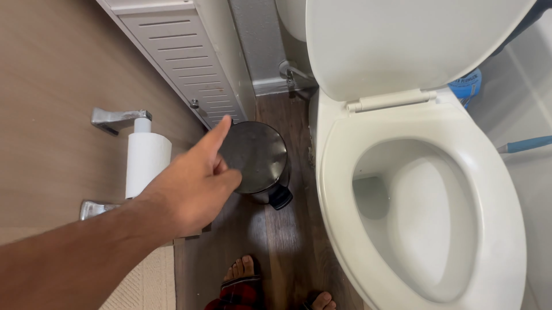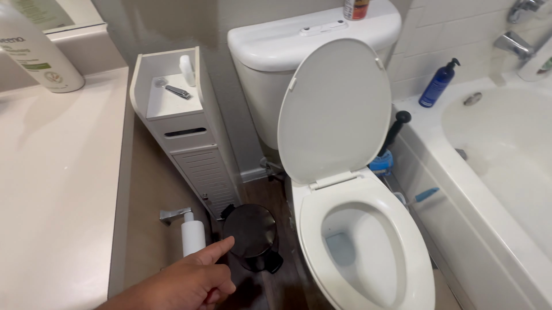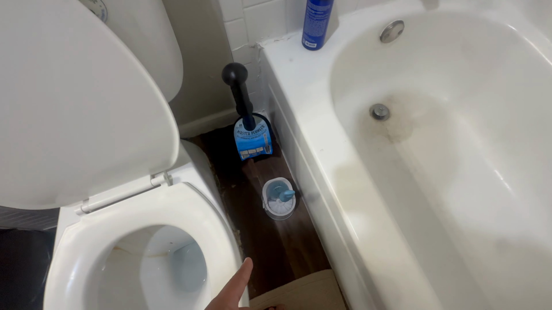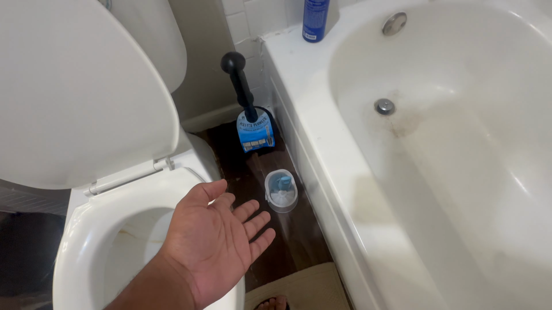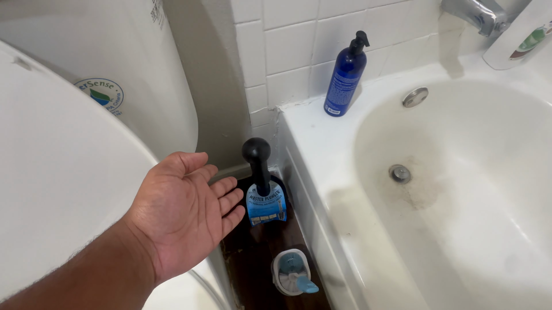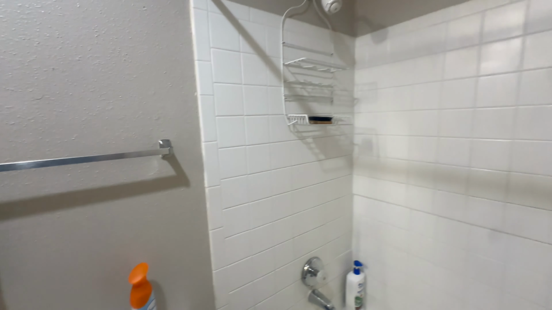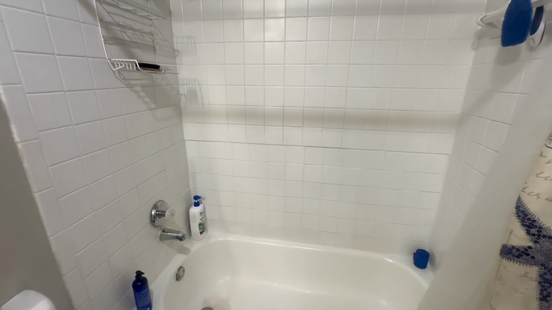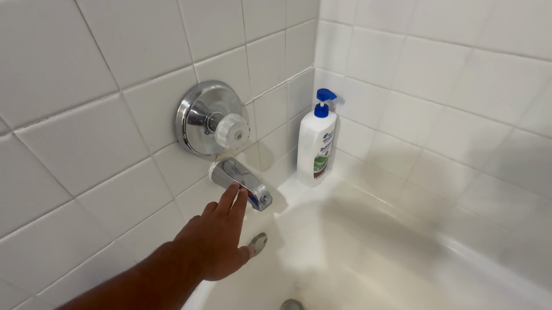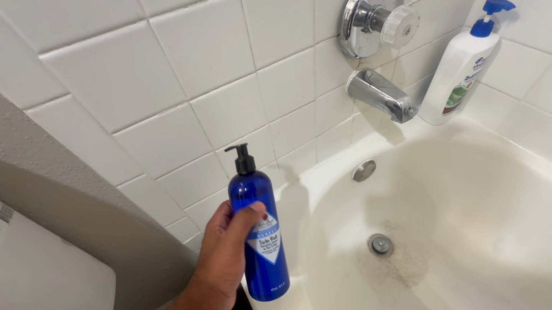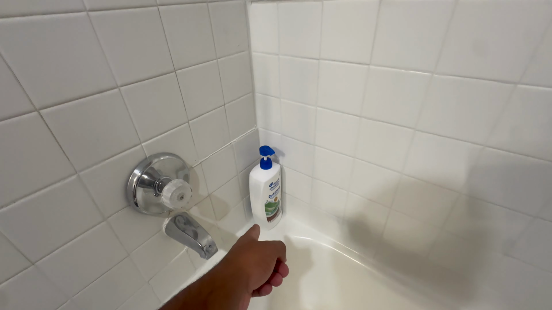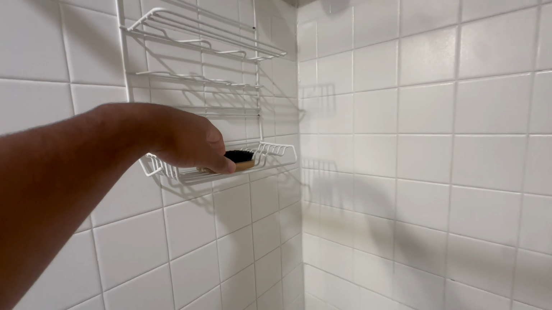Here is the trash can. Here is the toilet bowl scrub, or the brush. And here is the plunger. Here's my shower. So you have another tap right here. Here's my body wash, shampoo and conditioner, also my speaker, and my brush.